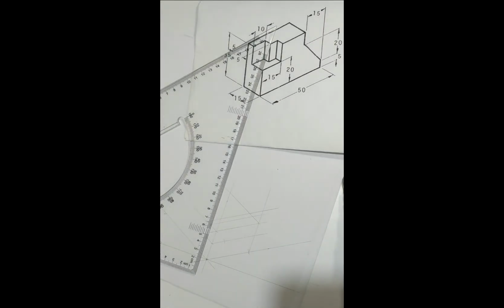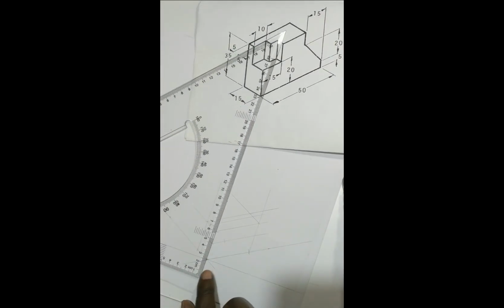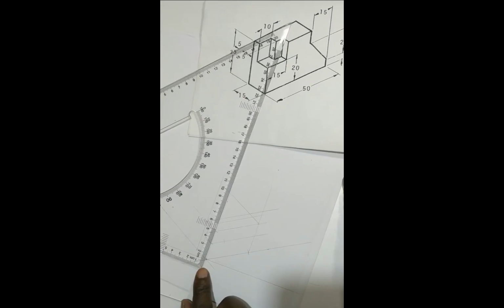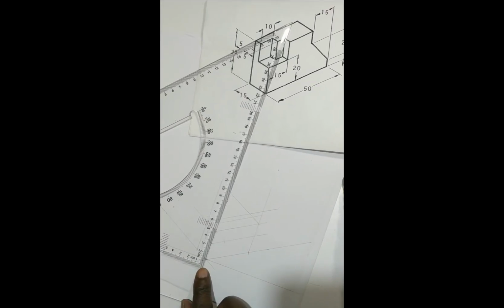Of course, the vertical lines should be parallel to each other. So I can use this vertical line as my reference point.